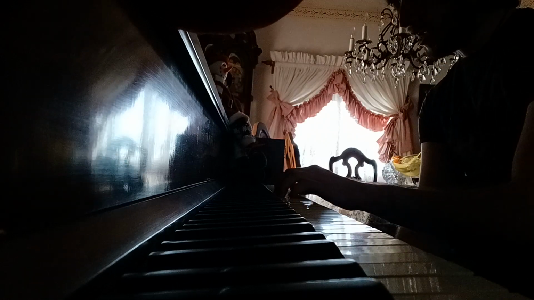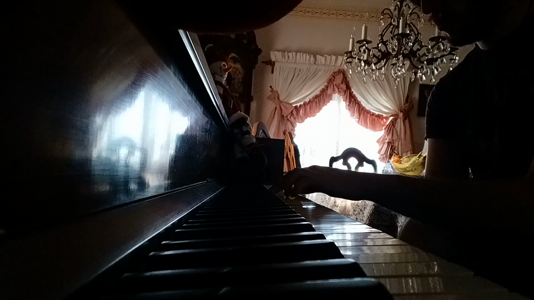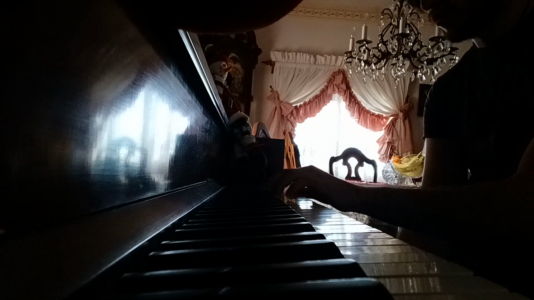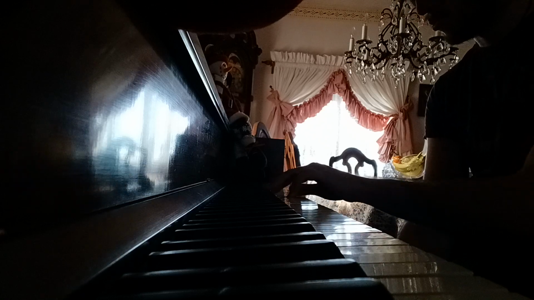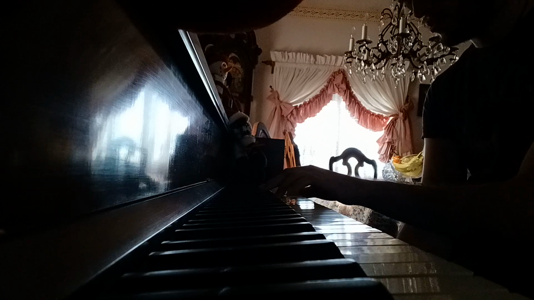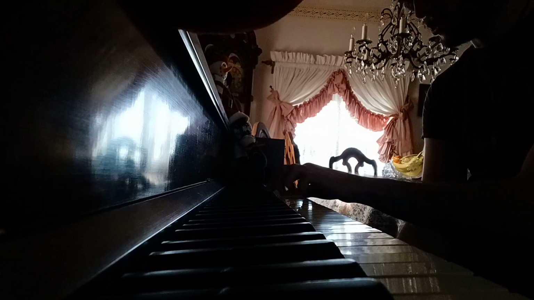So then we go back to the A note and start on the A note. So it's A, you skip the A sharp, go to B, you skip the C, go to C sharp.